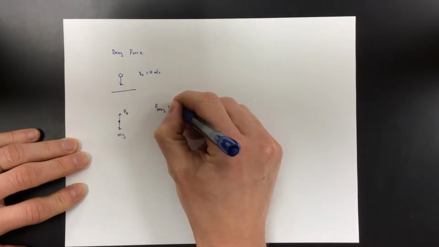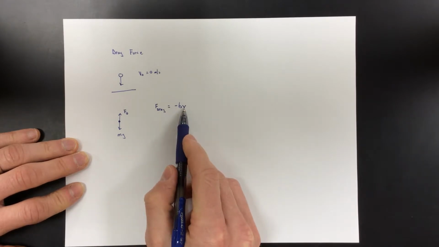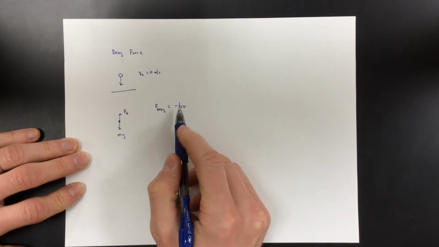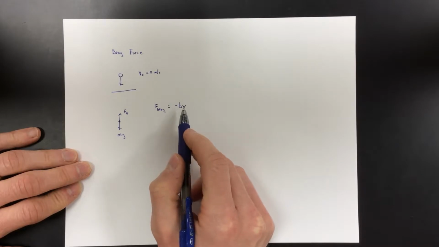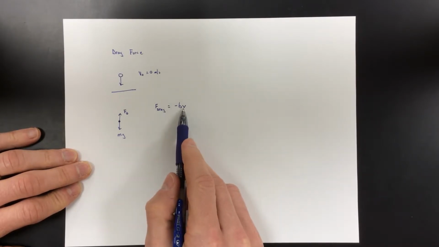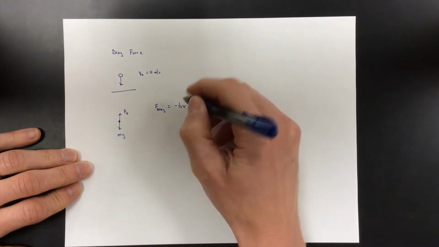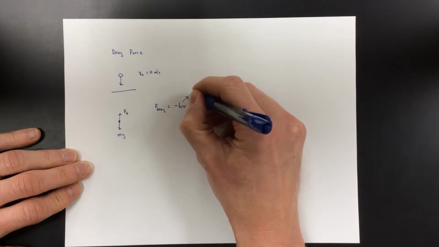And there's two ways to look at it. The first way is that it is opposite the velocity, so that's the negative sign, and it's proportional to the velocity. So as the velocity grows, it's linearly proportional to the velocity. As the velocity grows, so does the drag force, and then this b would be the drag coefficient.